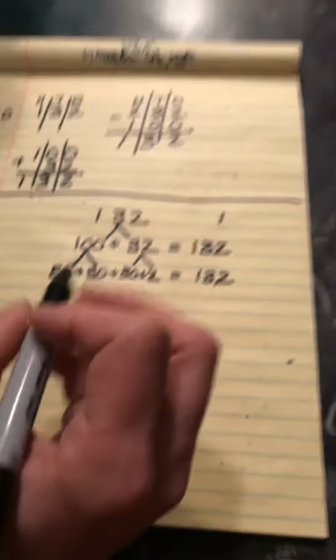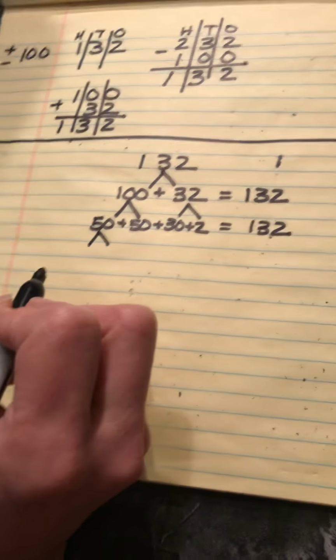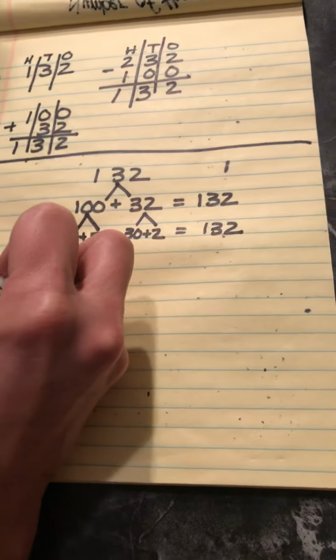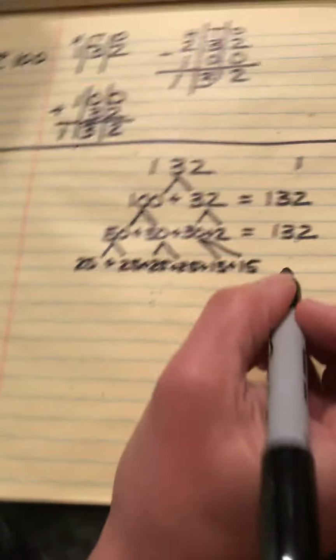Now, 50s can break down even further. Now I think about my quarters. 4 quarters make 100, and each quarter is worth 25. 30 can be broken down, I'm going to come over here a little bit, into a 15 and a 15. Ms. Kronk knows that because she's very good at math. But you could do a 20 and a 10, or you could do it any way you wanted to.